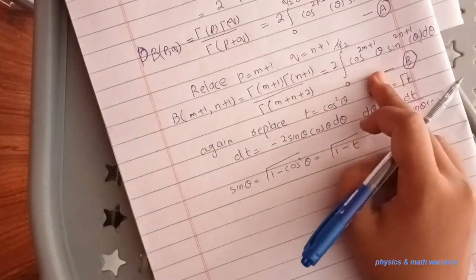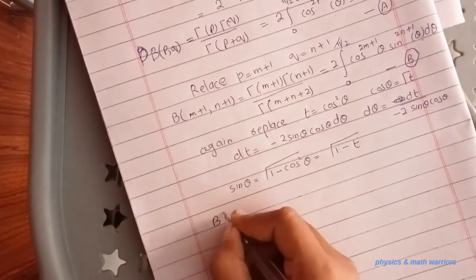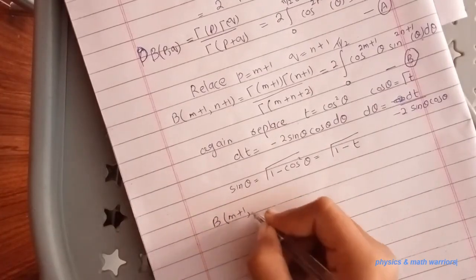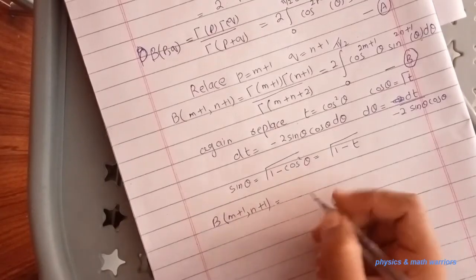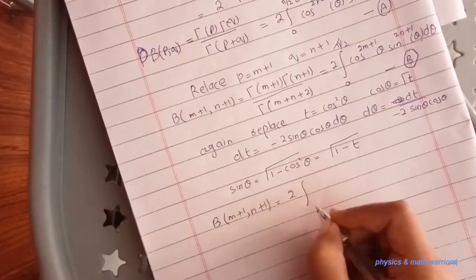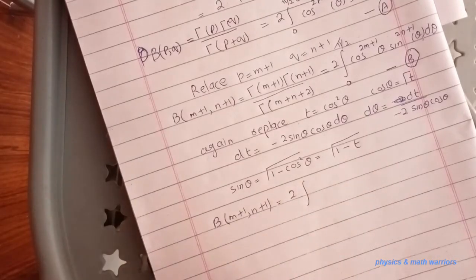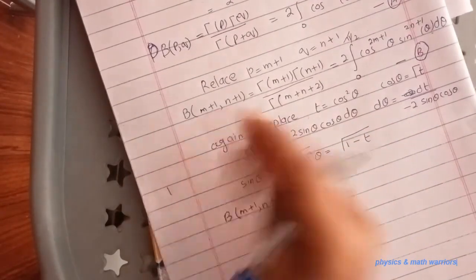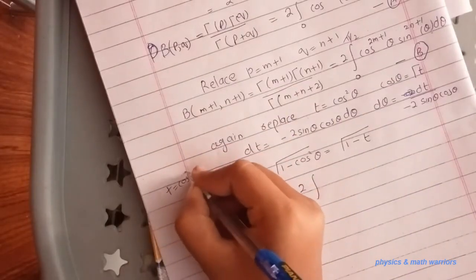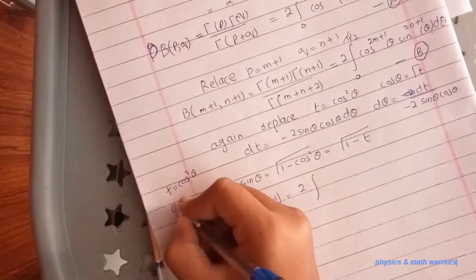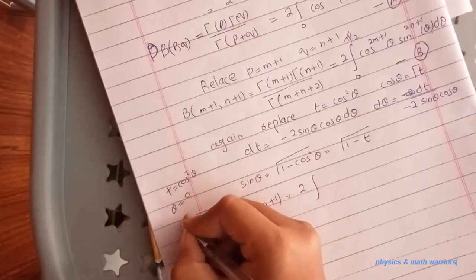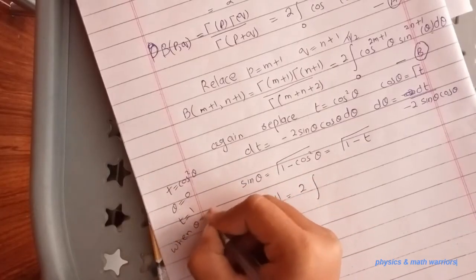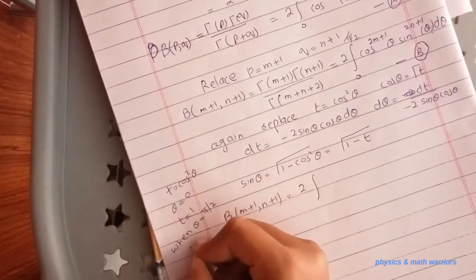So equation B becomes beta of m plus 1, n plus 1 is equal to 2. When we put theta equal to 0, t is equal to 1, and when we put theta equal to pi by 2, t is equal to 0.